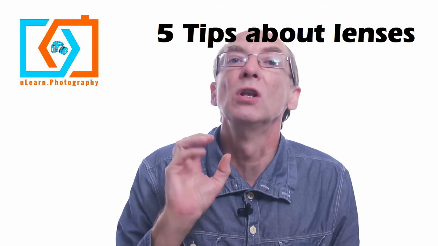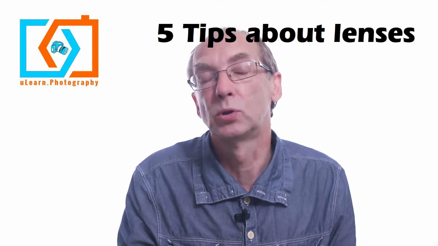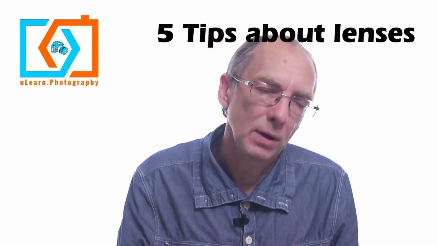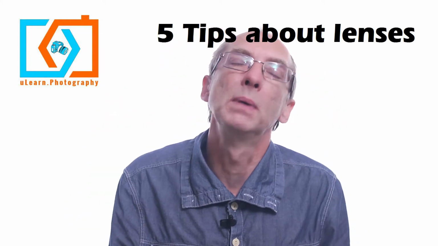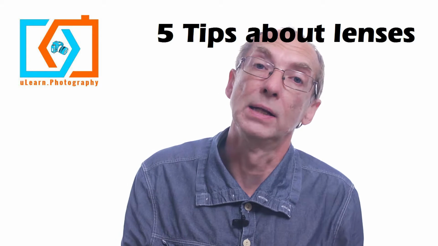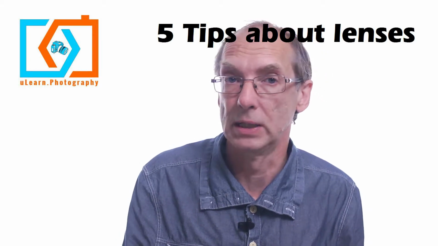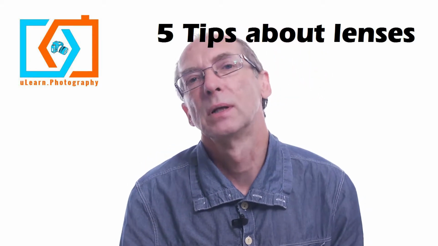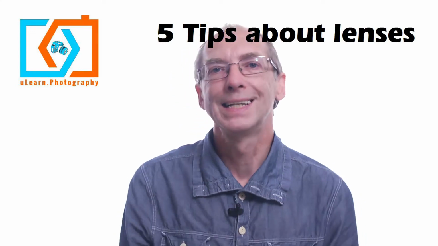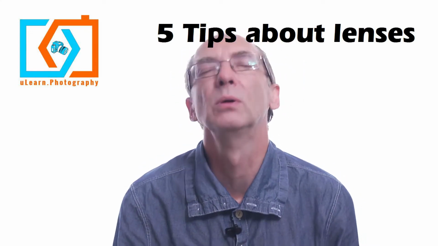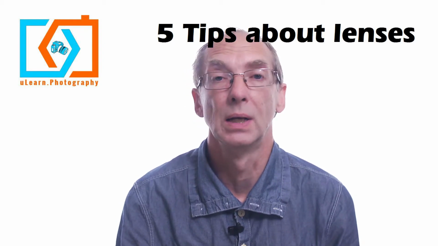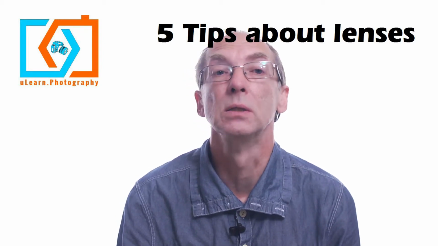Number 2, use a long lens for portraits. Somewhere along the line it became common wisdom that a 50mm lens is the correct lens to shoot with any camera on any subject. It's absolutely bollocks, particularly when it comes to portraits. I see more portraits ruined by being shot with a 50mm lens than for any other reason.